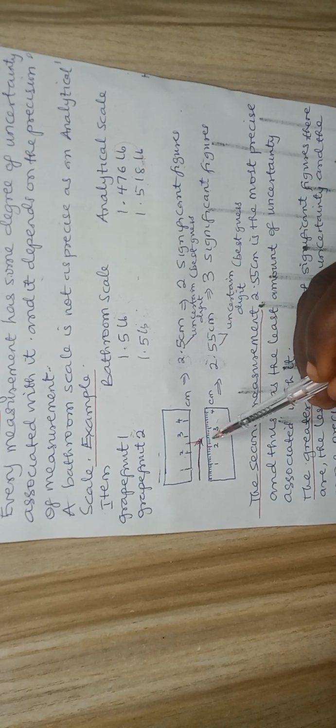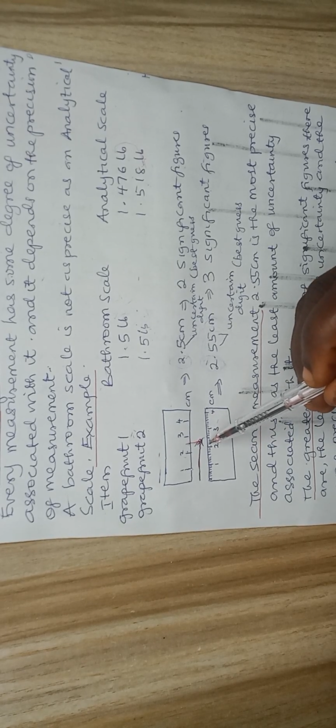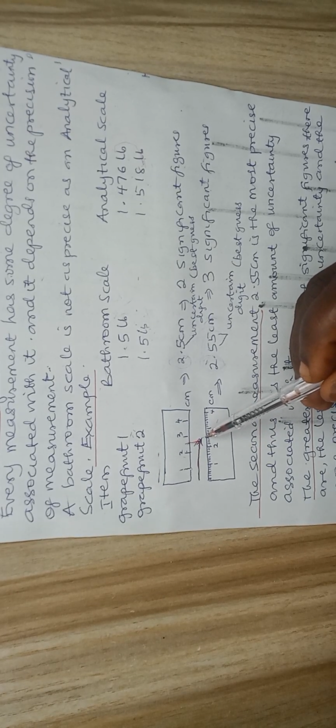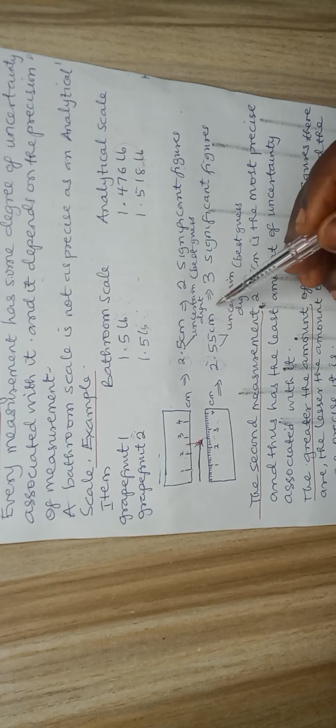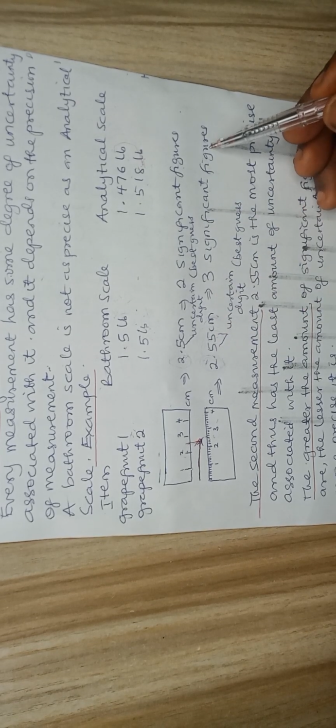Now if you take the other reading, you can see this is calibrated. After these two, 1, 2, we are sure of them. We can still be sure of these ones that we count until we get to 0.5, 0.6. In between 0.5 and 0.6 is the line. So this is really taking into detail the precise reading. So we can end up getting 2.55 centimeter, which is 3 significant figures.